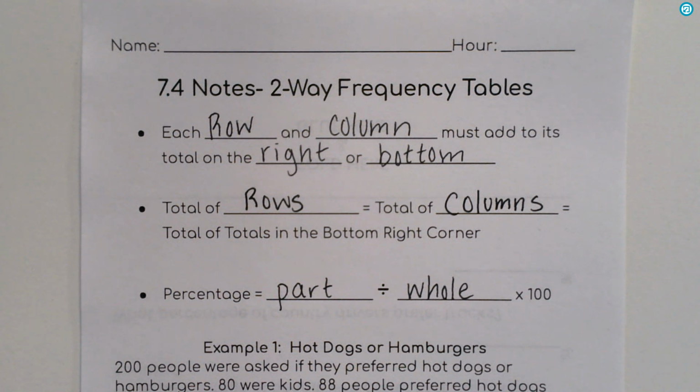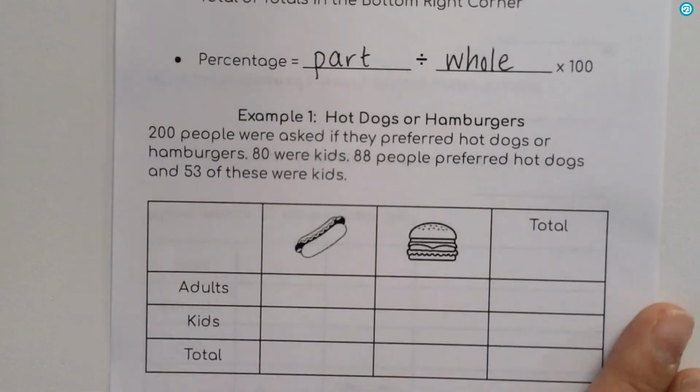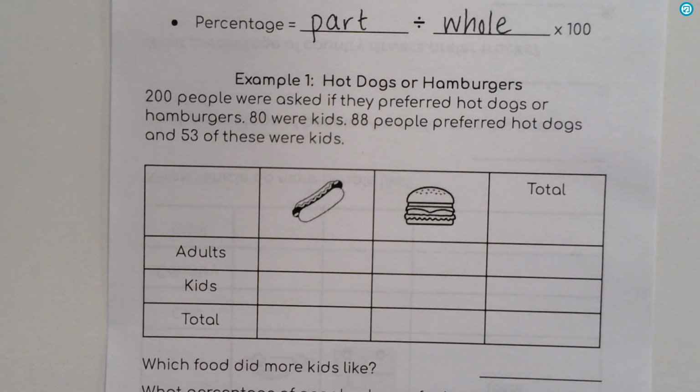Okay. Our first question, and the questions on the assignment, there's actually more we have to fill in. The questions on your notes, I already filled in the beginning of the boxes for you, so there's actually less you have to do. First example here, example 1, hot dogs or hamburgers. 200 people were asked if they prefer hot dogs or hamburgers. 80 were kids. 88 people preferred hot dogs, and 53 of those were kids. So we have 4 numbers that we're going to put in, and then we're going to use those and use process of elimination to find the rest of the numbers.